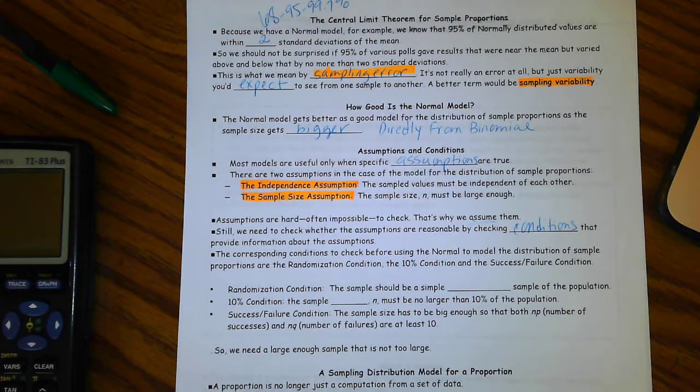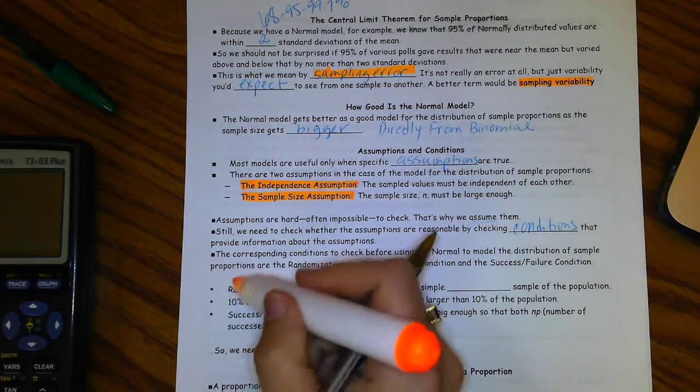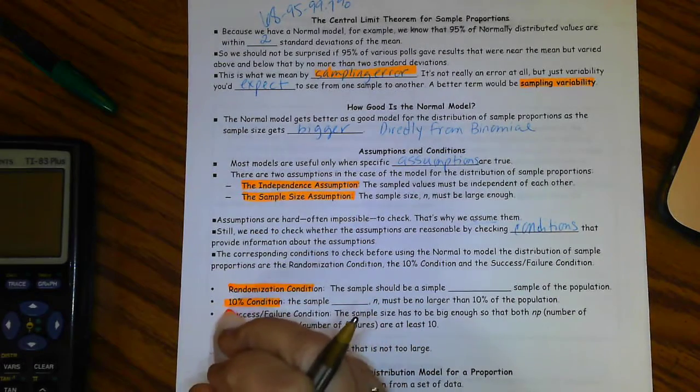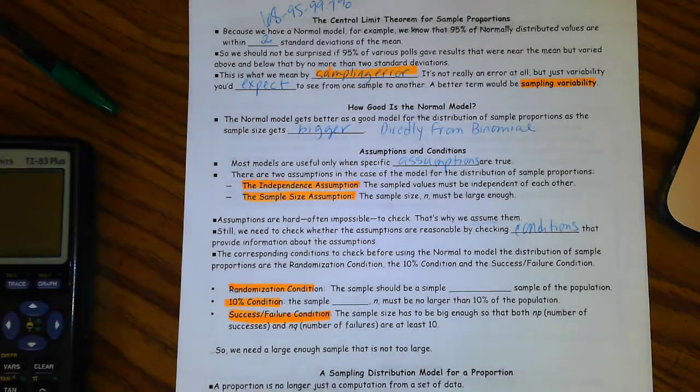So you know what happens when we assume things. You should all know that expression. I won't finish that. But we don't just flat out assume them. We do check a couple of conditions. Those conditions are the randomization condition, the 10% condition, and the success failure condition.